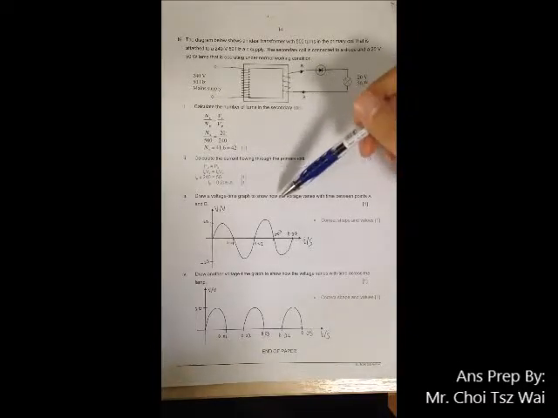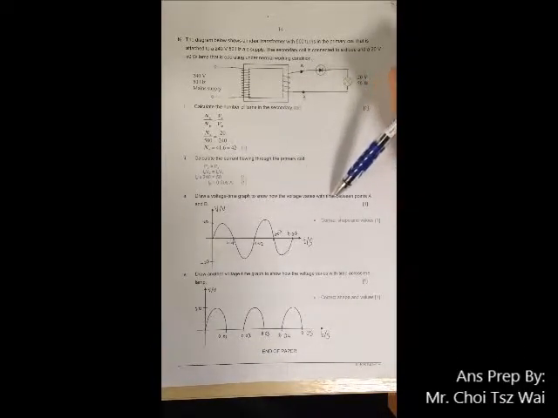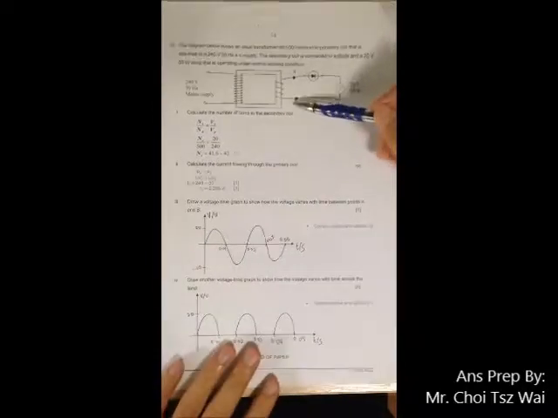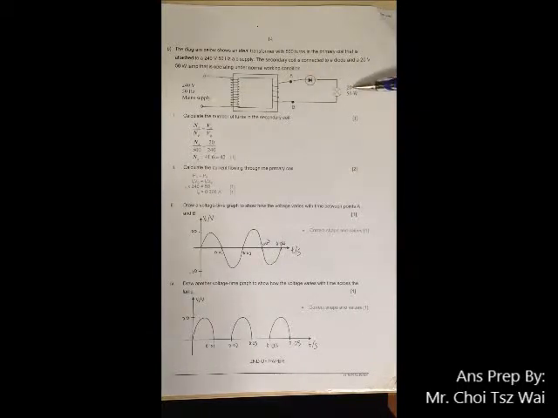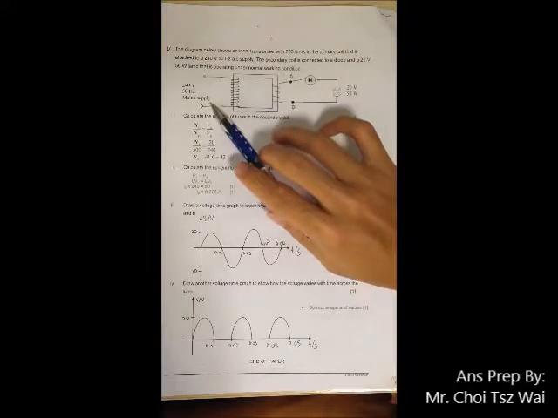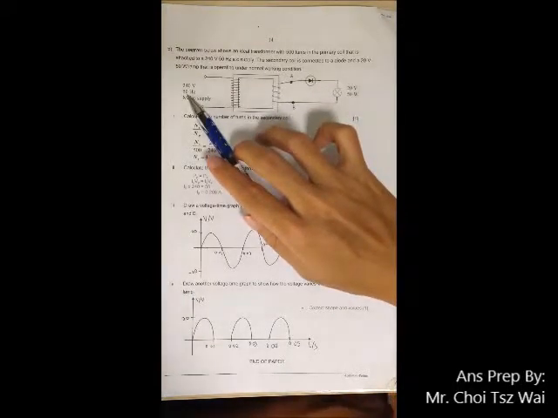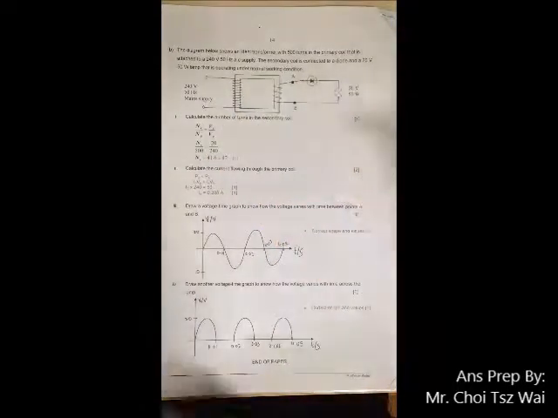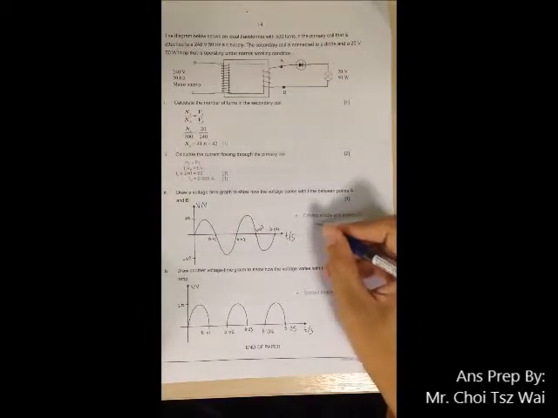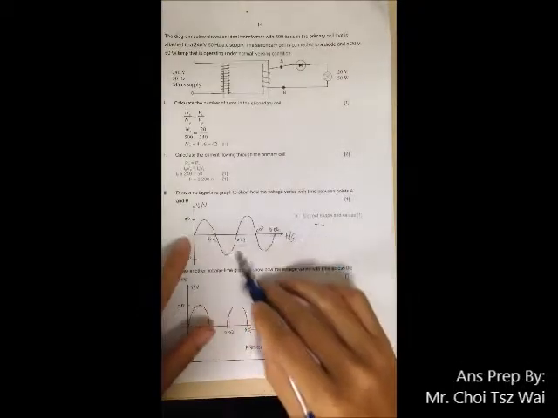how the voltage varies with time between point A and point B. So point A and point B is here. You already know the voltage is 20 volts. So the only thing you need to work out is what is the frequency. The frequency will follow the frequency of the mains supply, and you already know the frequency is 50 Hz. So using this 50 Hz, you need to find out what is the period of this graph.